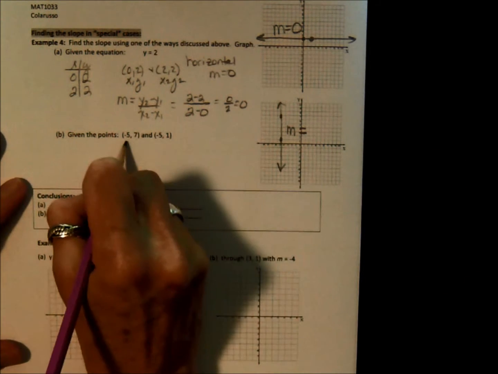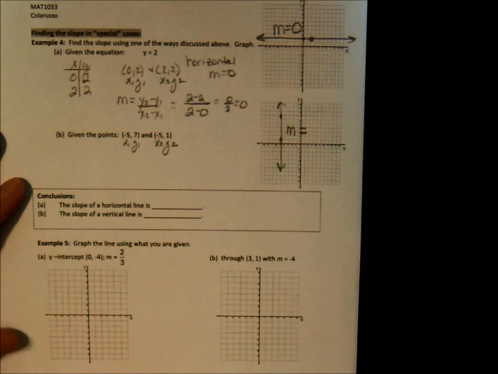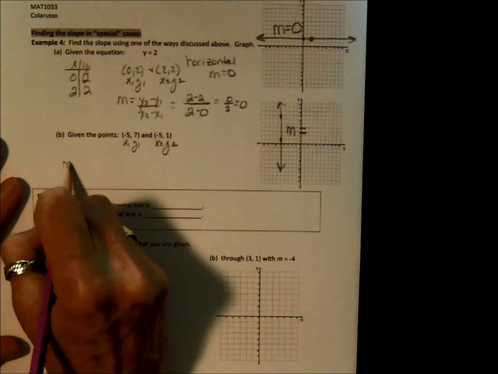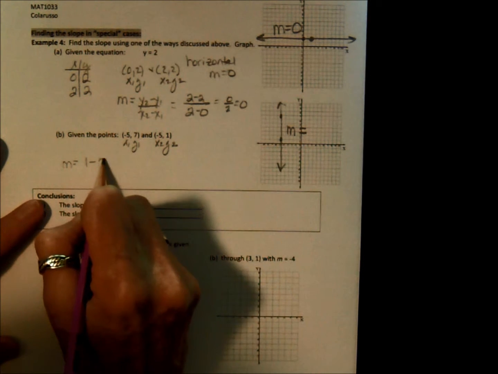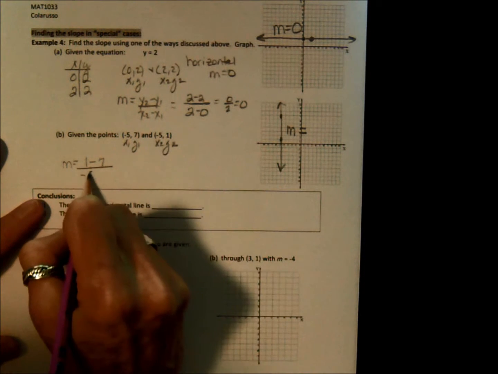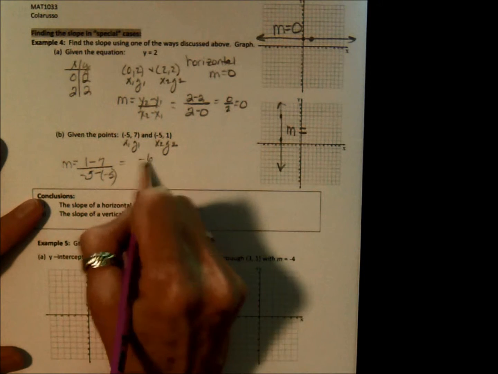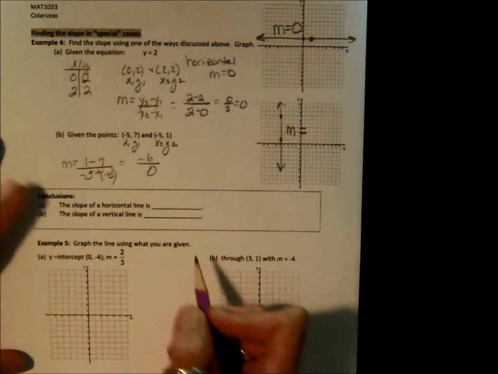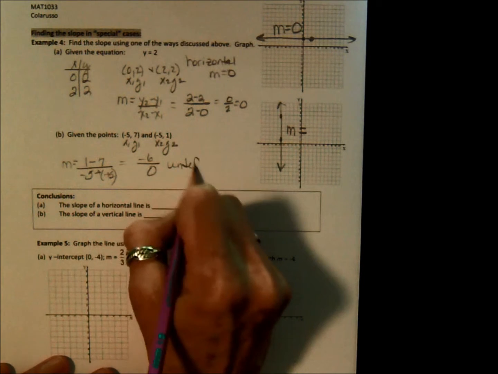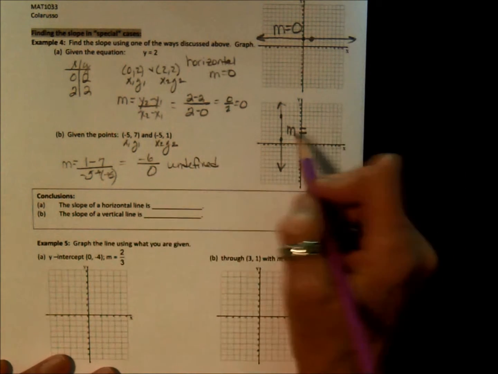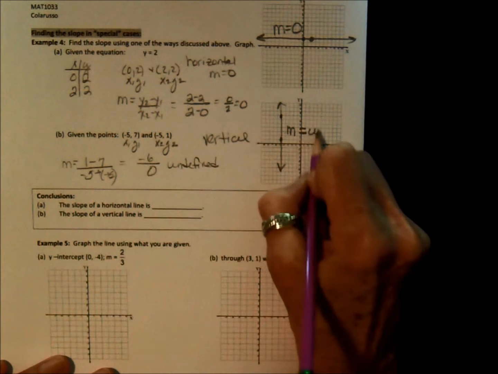So I'm going to label x1, y1, x2, y2, and I'm going to fill in my formula. m equals y2 minus y1 over x2 minus x1. That gives me a negative 6 over a 0. And I hope you remember that division by 0 is undefined. So the slope of this vertical line is undefined.